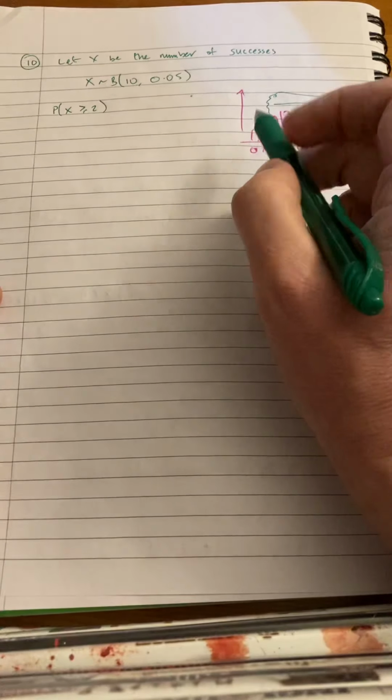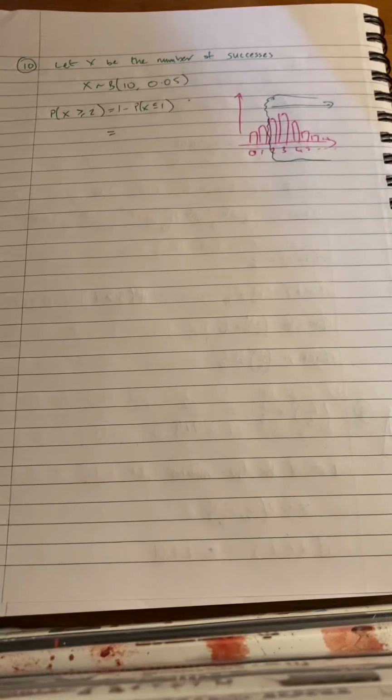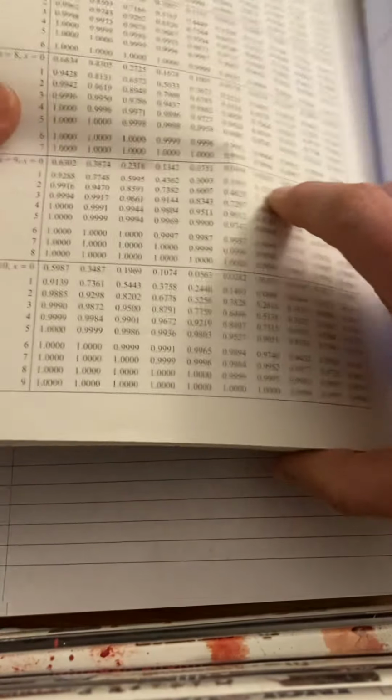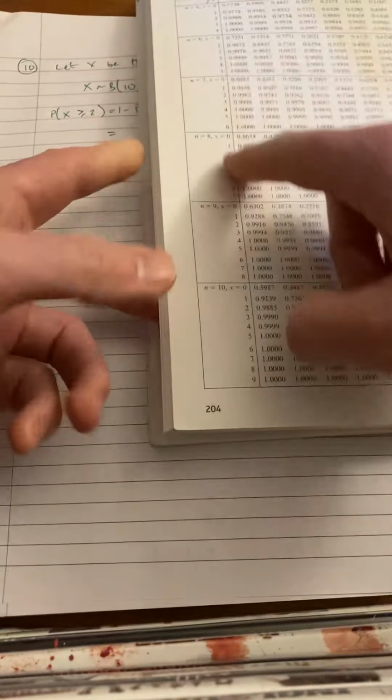Therefore, that is 1 minus the probability that x is less than or equal to 1. Either use the table or use your calculator. I feel like I've used my calculator loads, although this is binomial CD. But I'm going to use the table here. It's 10 and 0.05. I'm only using it because 0.05 is in the first column. But there we go. So it's 1 minus that number there, 0.9139. So that's what it is.